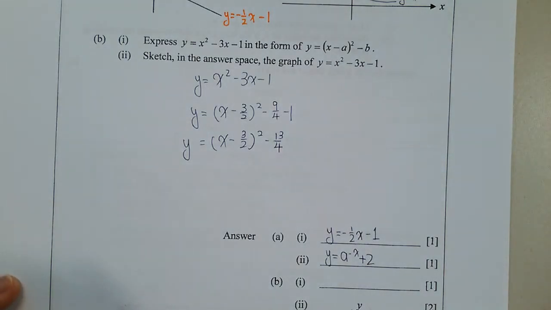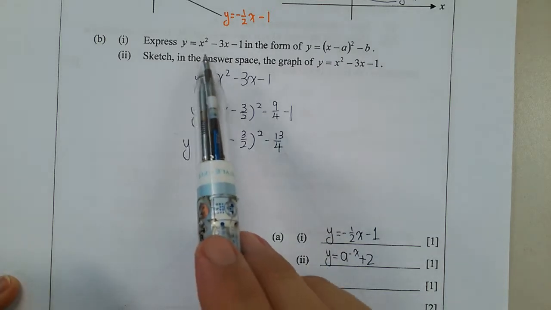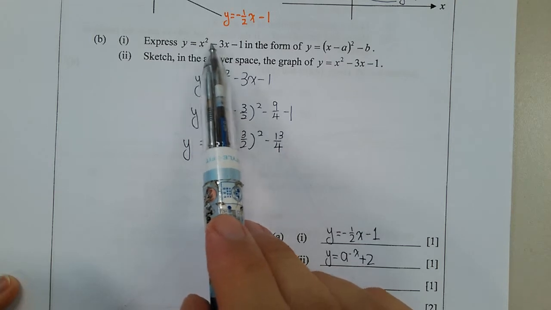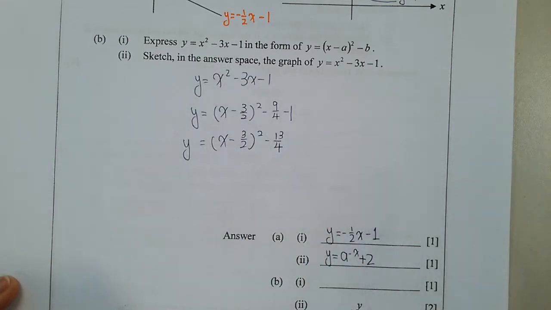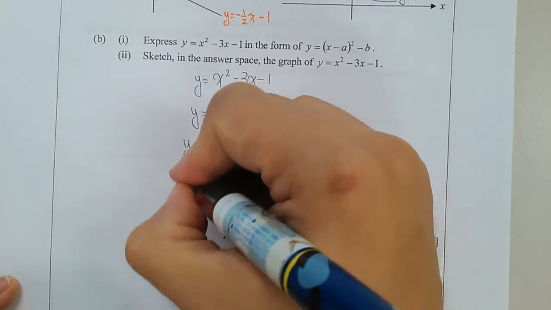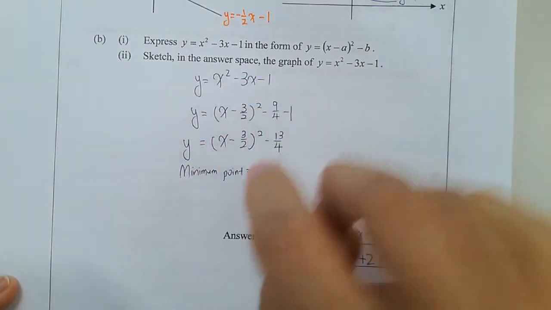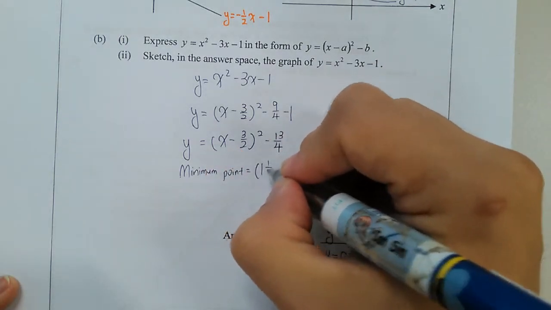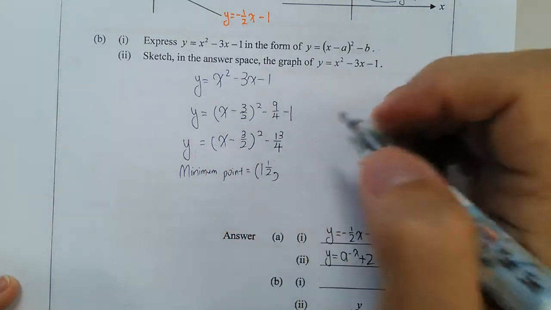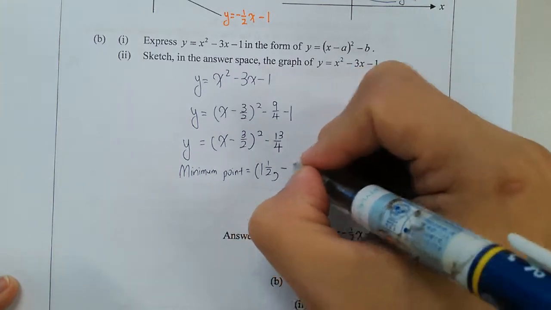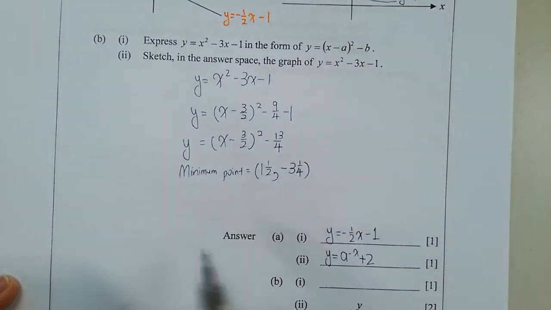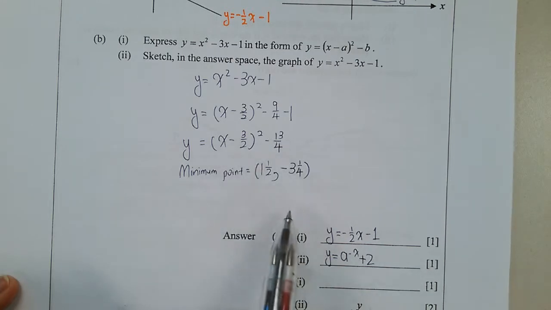So what we have gotten is the completed square form. The completed square form will actually give you the turning point of the graph. In this case, you notice that the coefficient of x squared is positive, so it's a smiley graph. So the minimum point we write down is 1.5, and here negative 13 and 1/4 is negative 3 and 1/4. Straight away from the completed square form, we are able to get the minimum point of the graph.